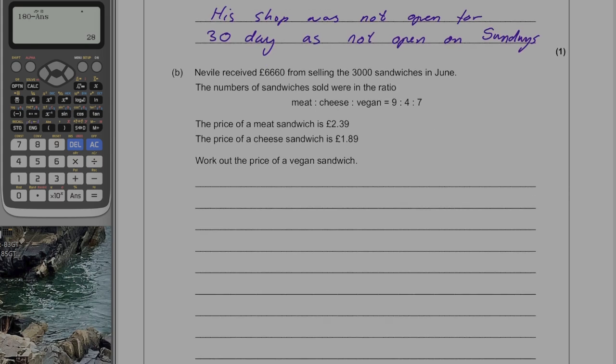Okay, part B. Neville received £6,660 from selling the 3,000 sandwiches in June. The number of sandwiches sold were in the ratio of meat to cheese to vegan, 9 to 4 to 6. The price of a meat sandwich was £2.39. The price of a cheese sandwich is £1.89. Work out the price of a vegan sandwich.